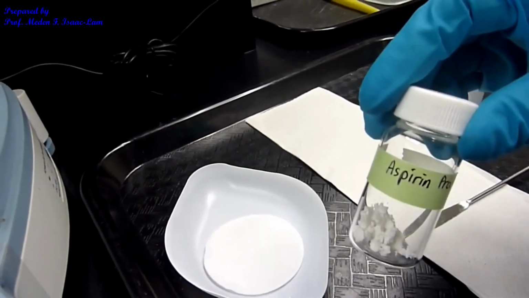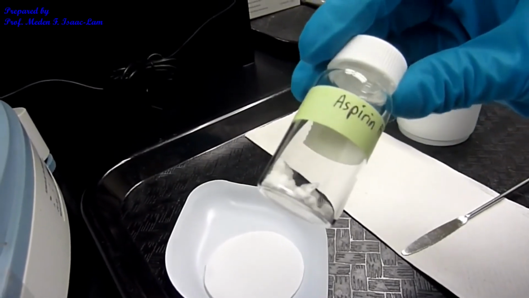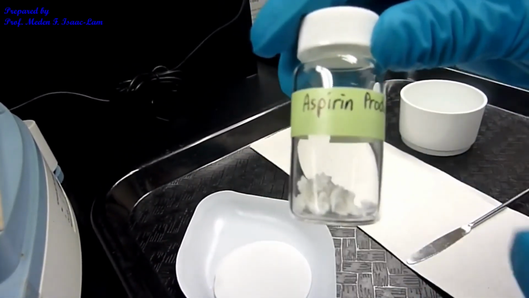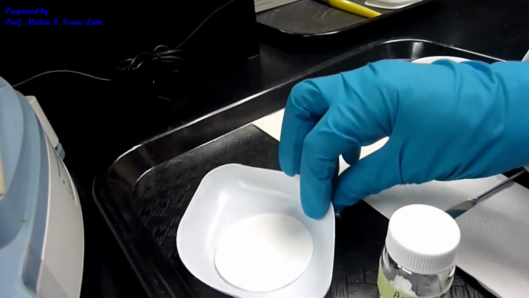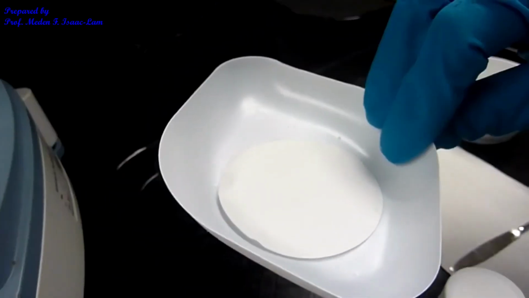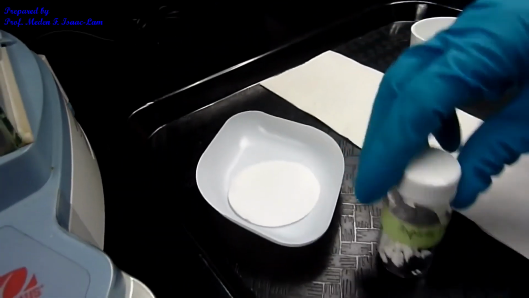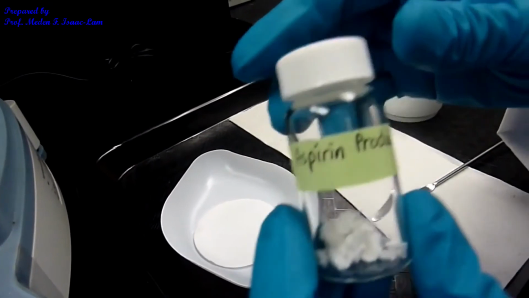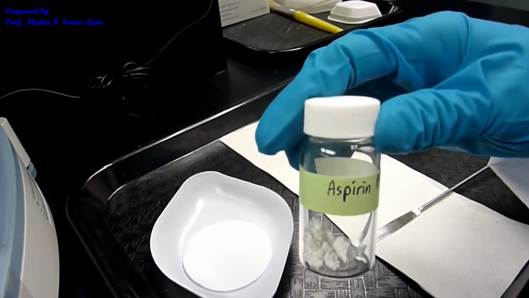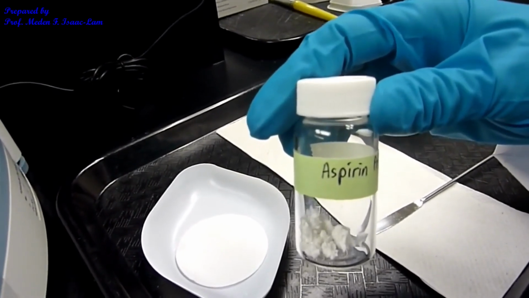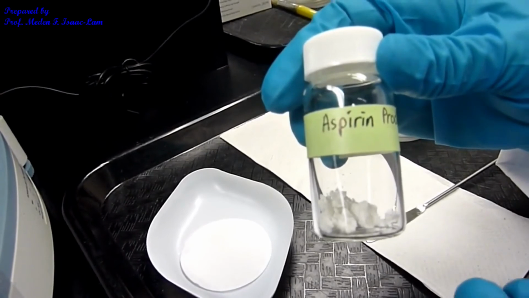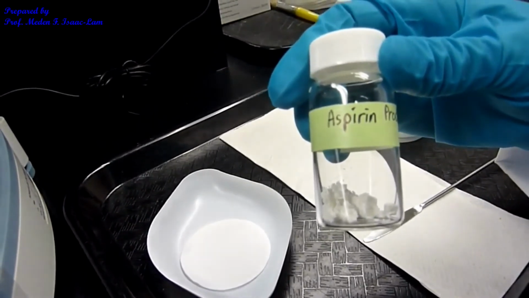To preserve the integrity of the sample, I will store it in a screw cap vial, and I also label it as aspirin product. And I took out everything from the filter paper and then from the weighing boat. So the product is now stored in a screw cap vial. For the next step, which is analysis, I will store it so that I don't expose it to oxidation in the air.